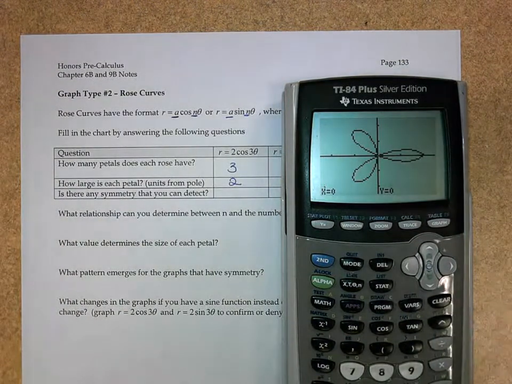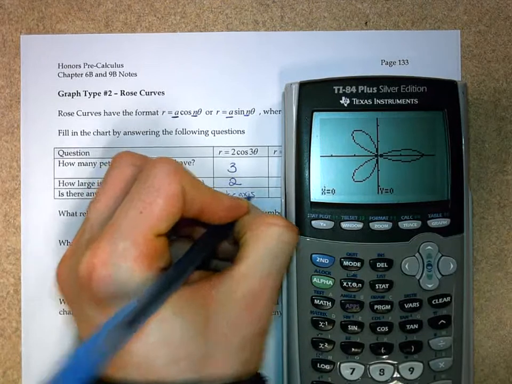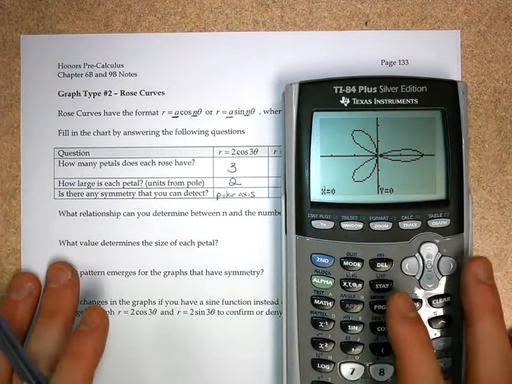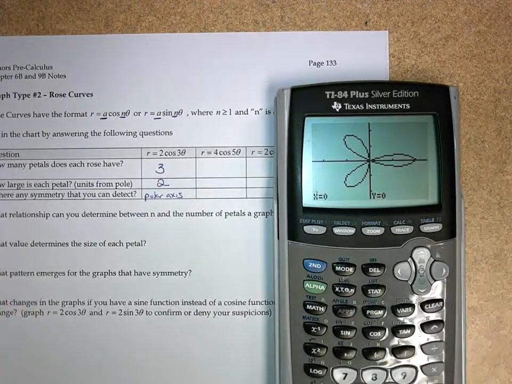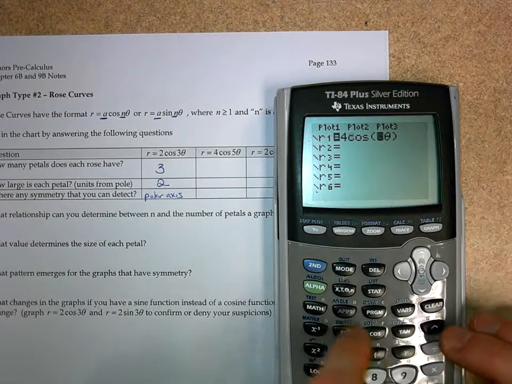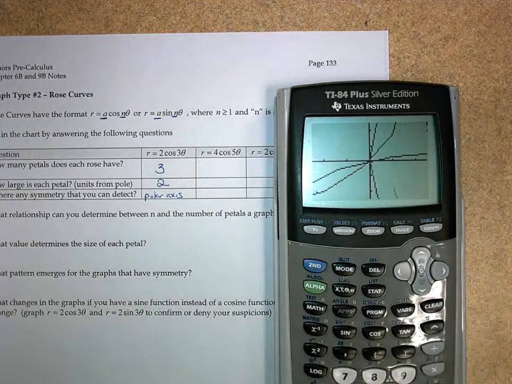And is there any symmetry? Yes, you can say there is some symmetry around the polar axis or the x-axis. We see a symmetry right along there. Looking at the next one then, r equals 4 cosine 5 theta. So we'll go 4 cosine of 5 theta.